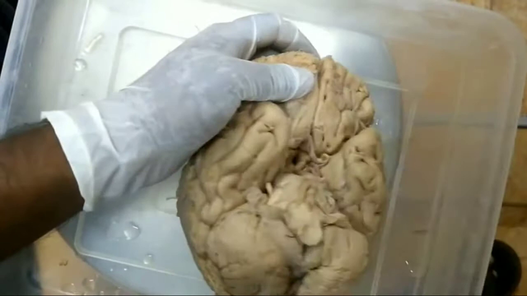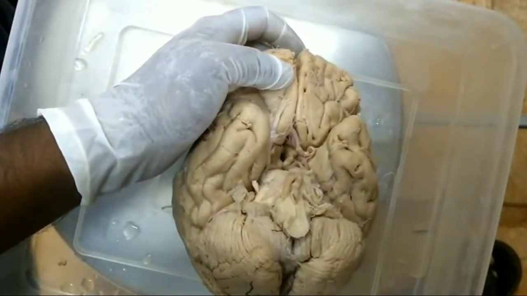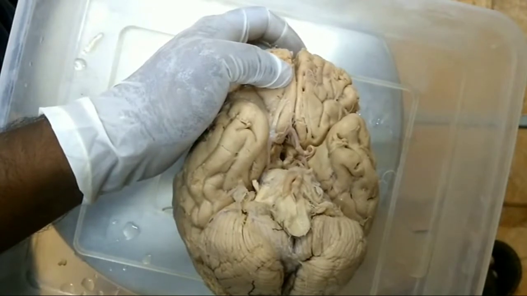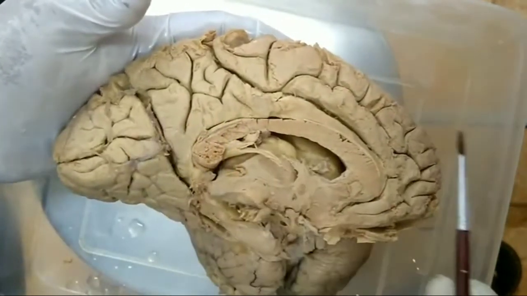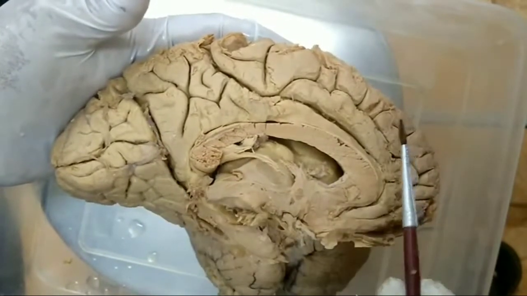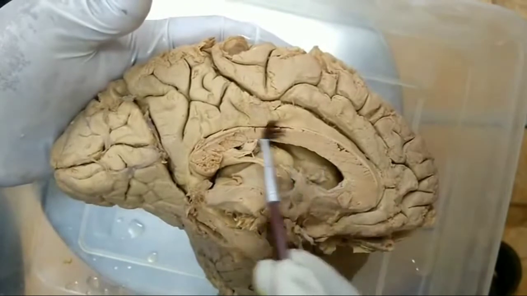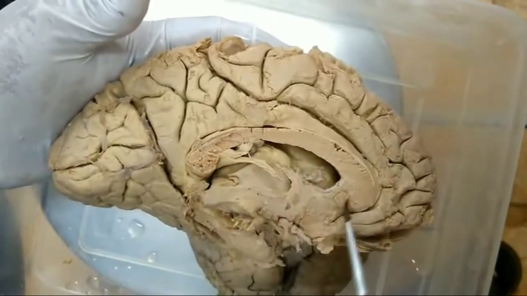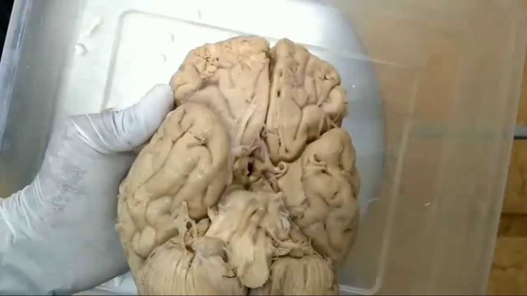For that we will show you another section where you can appreciate the medial surface more clearly. This shows the medial surface, and you can see the corpus callosum which connects the two cerebral hemispheres. These are the different parts of the corpus callosum.